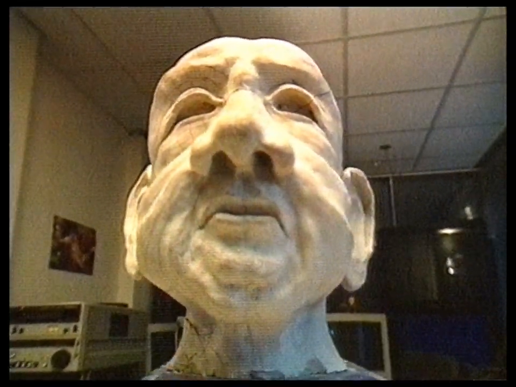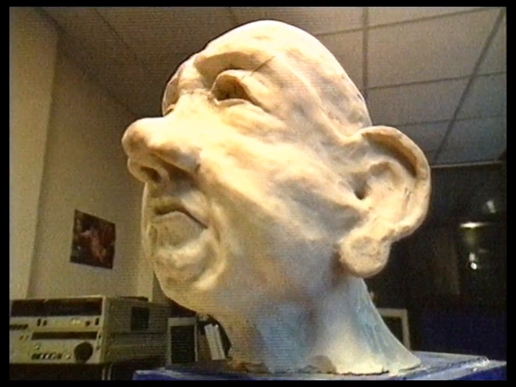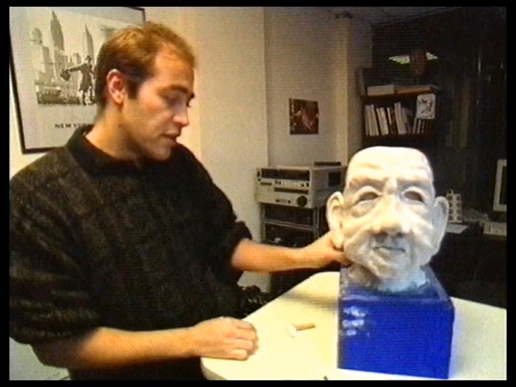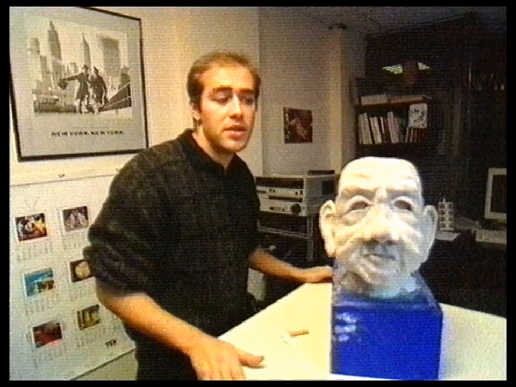For the faces, we started by doing a graphical study on paper, then made little models of putty to try and find the characters' personalities. We then made this glazed bust, which we scanned in directly using a polymer digitizer.